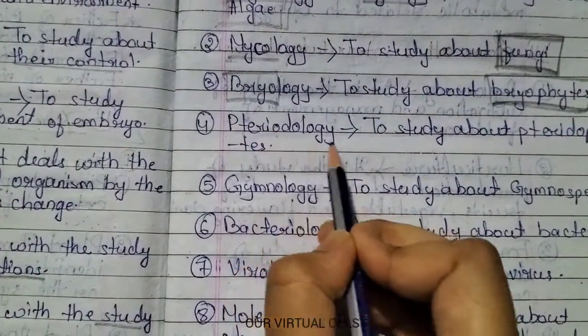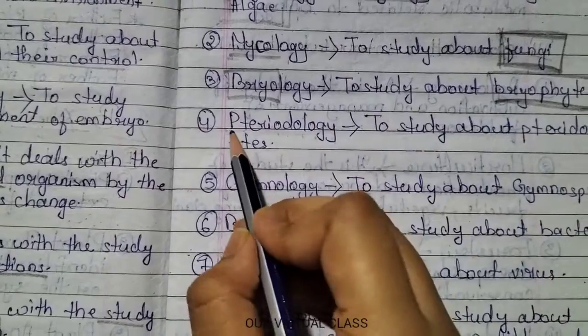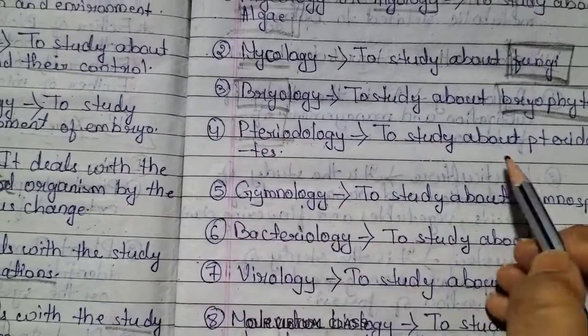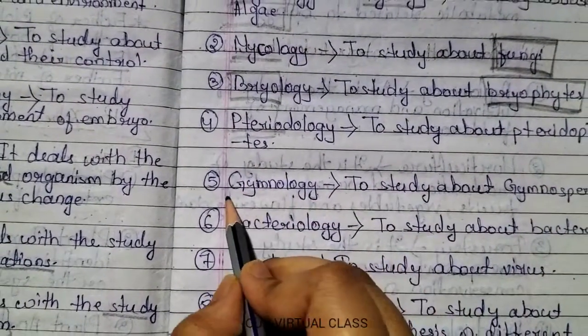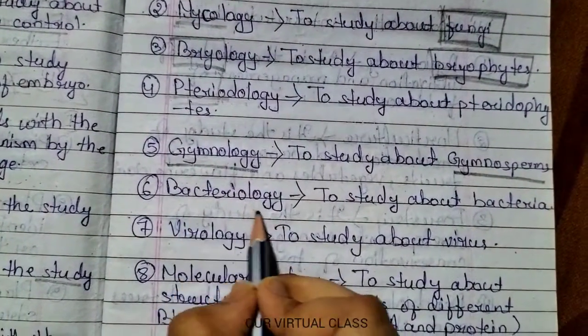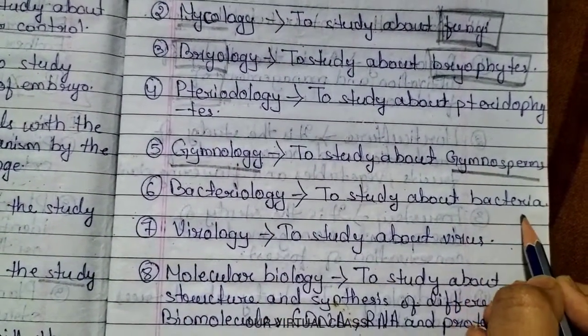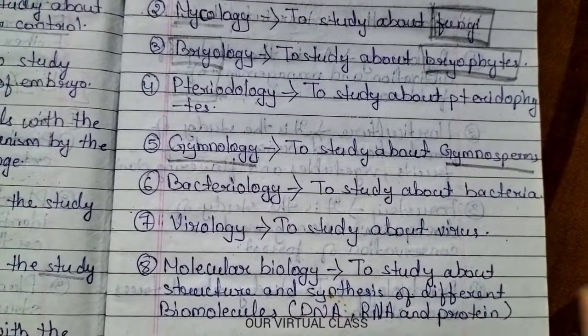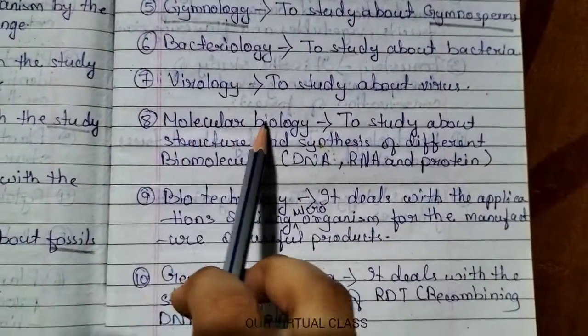Okay, now it is pteridology. Pteridology is simple. From pterido, we know it is the study of pteridophytes. From gymnology, it is the study of gymnosperms. From bacteriology, it is the study of bacteria. Virology is the study of viruses. Now, molecular biology.